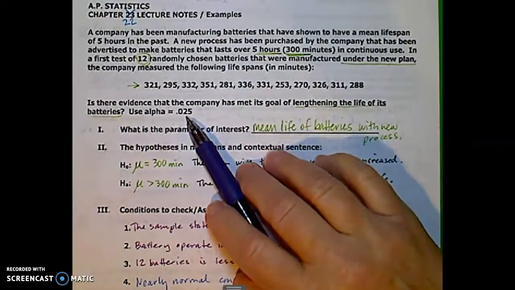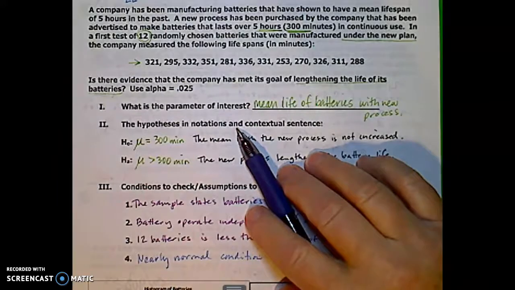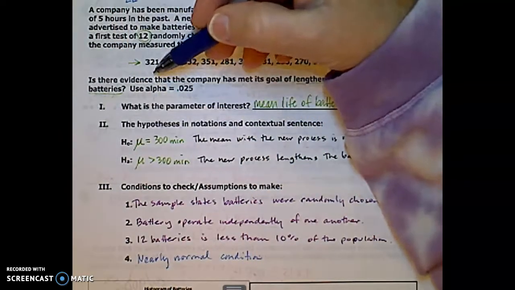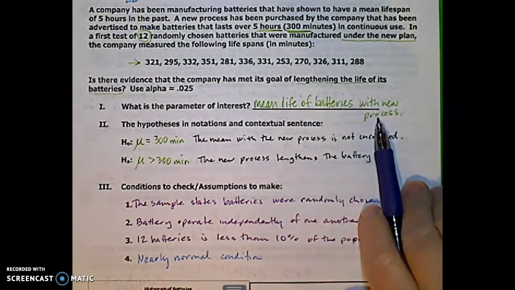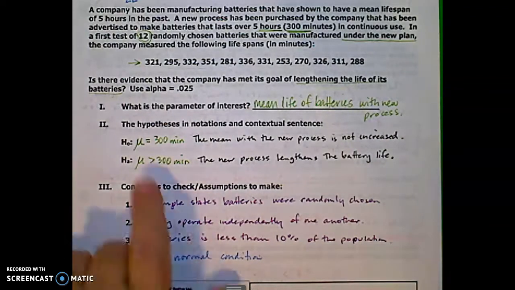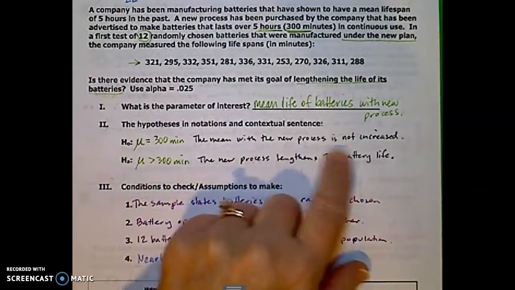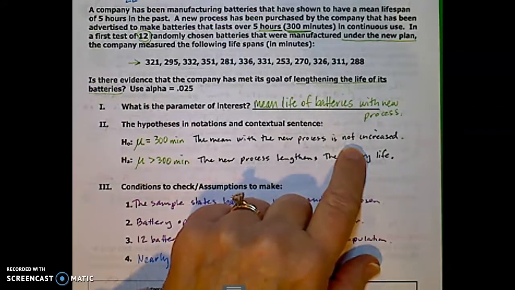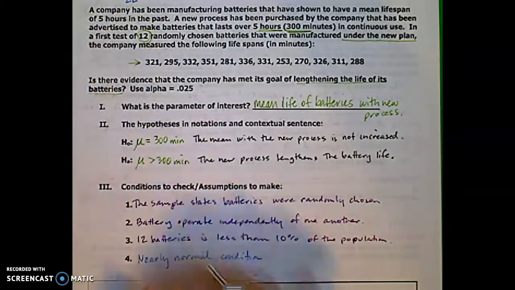We're going to use an alpha value of 0.025. So the parameter of interest here, actually, when it says is there evidence, that means a hypothesis test is what we need. The parameter of interest is the mean life of batteries using the new process. What we have here is the hypothesized mean is 300 minutes. The mean with the new process is not increased. And I say not increased here because it was 5 hours originally before the new process.